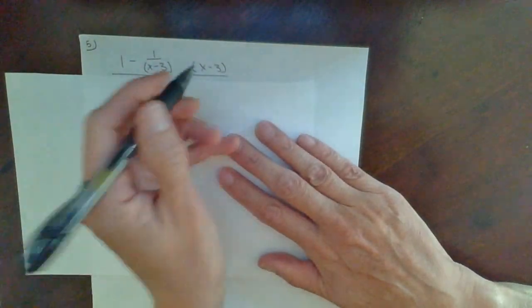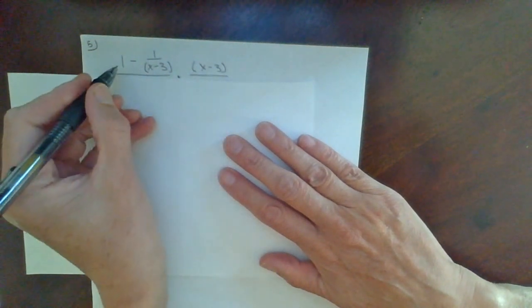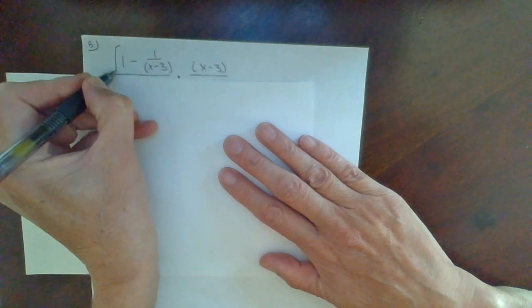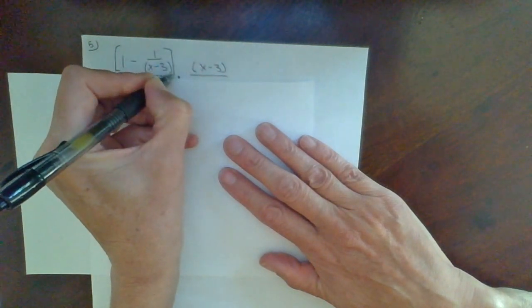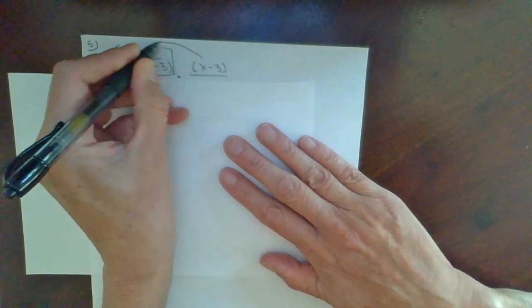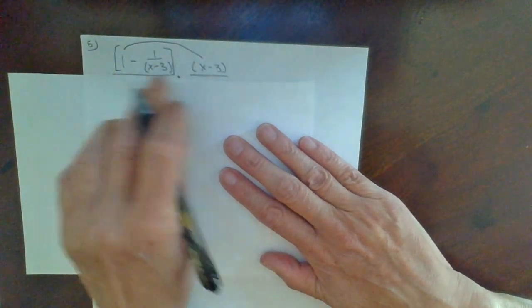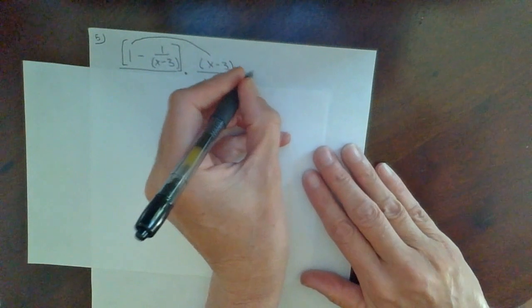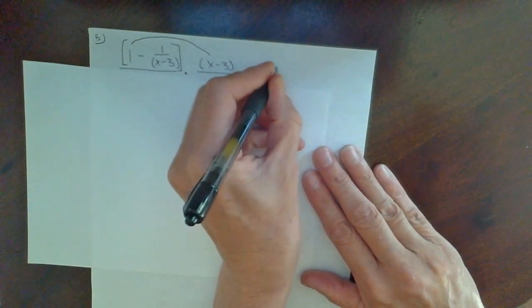Okay? So this is an x minus 3 gets multiplied by this and by this. So I'm going to put square brackets around here so you can see the distribution. 1 times x minus 3, and that equals x minus 3.